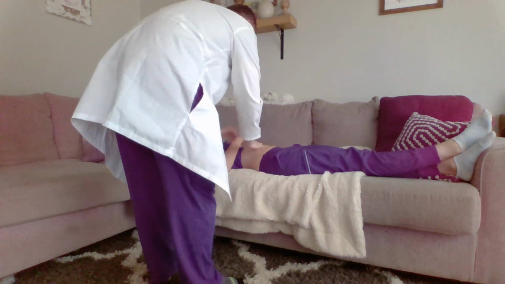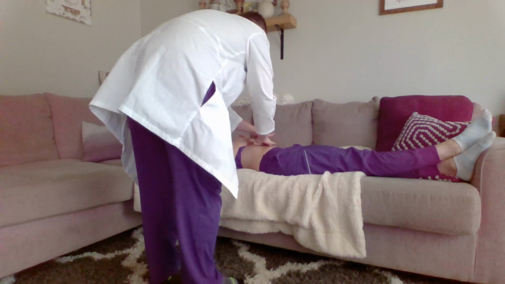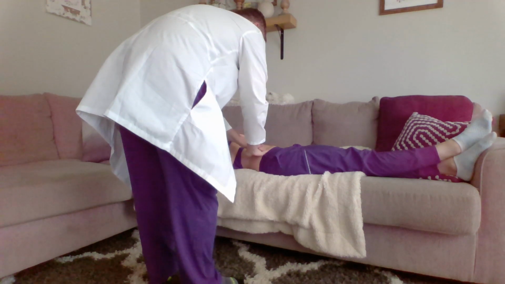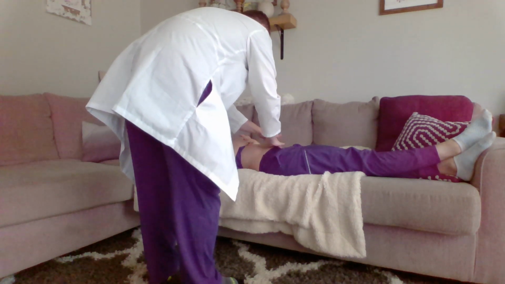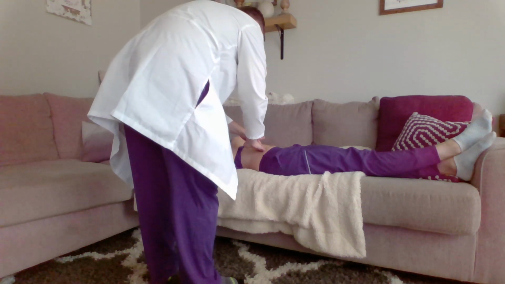Cold. And then at any point, Lindsay, while I'm doing this, if there's any pain, let me know, okay? Okay. Any pain? No. Okay, now I'm going to palpate a little deeper, 2 to 3 inches.